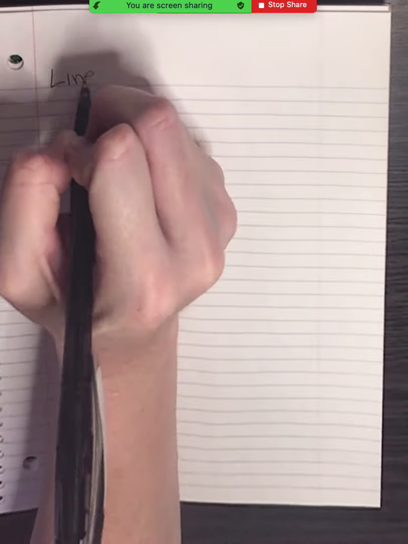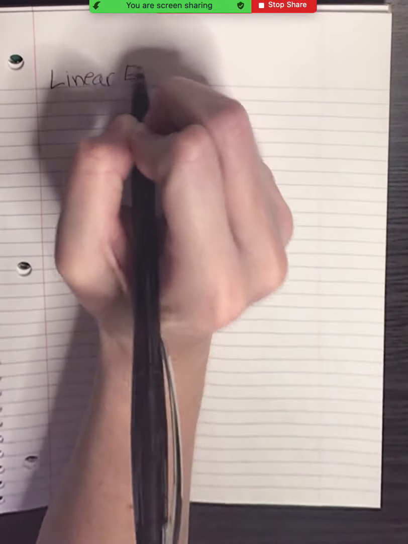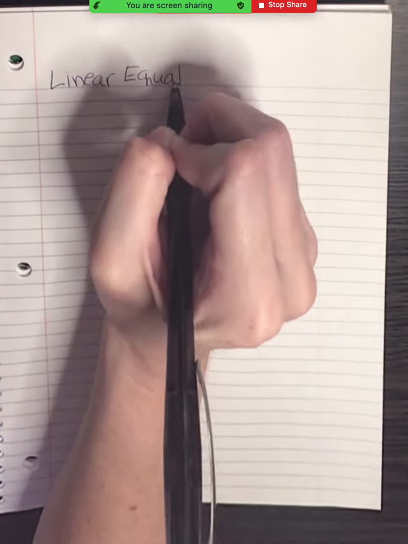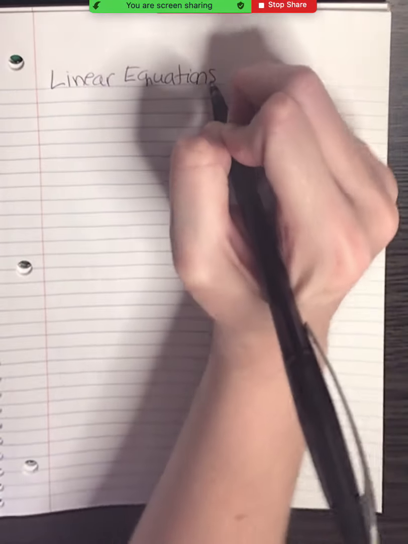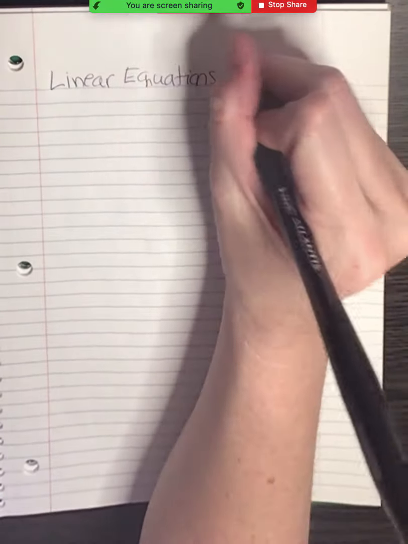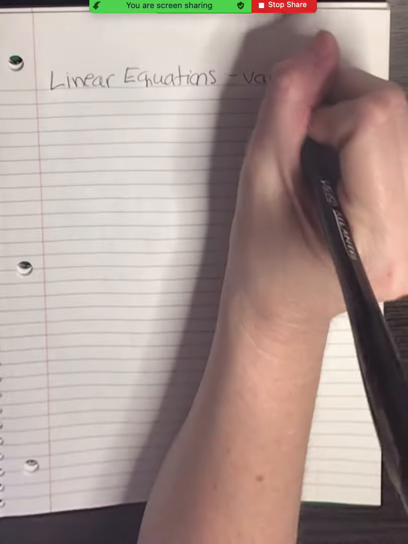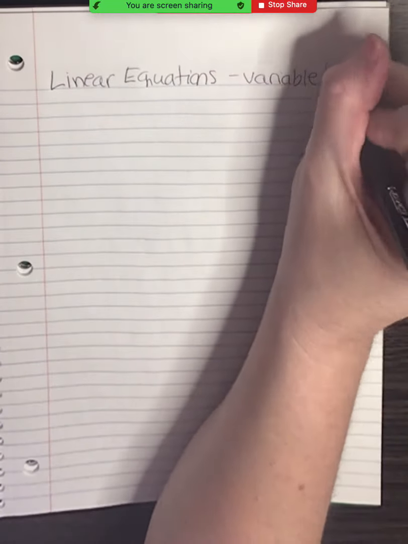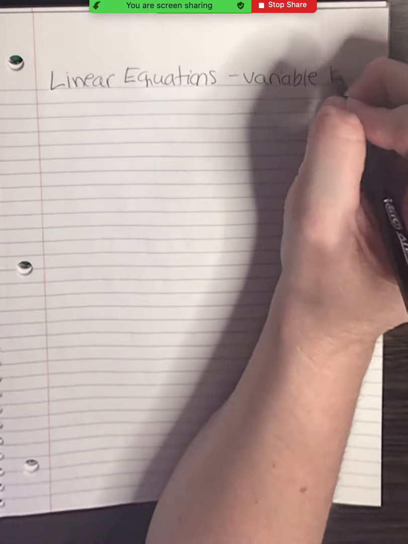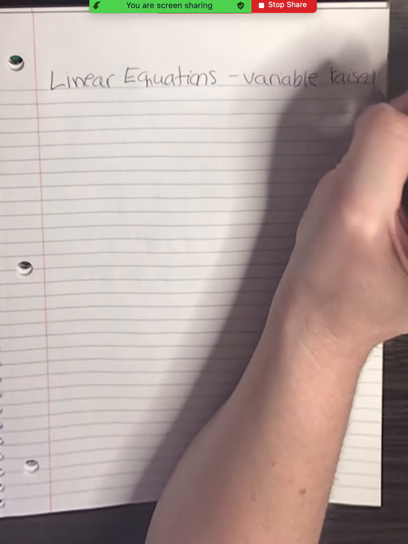Okay, what that means is your variable is raised to just the first power. It's not in the denominator.